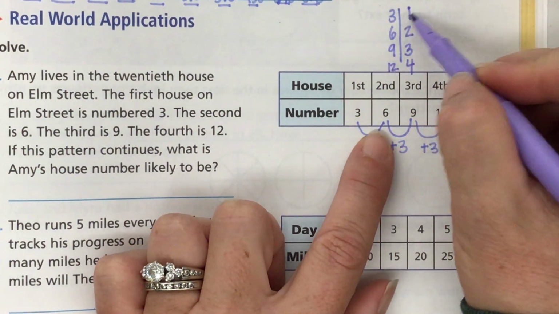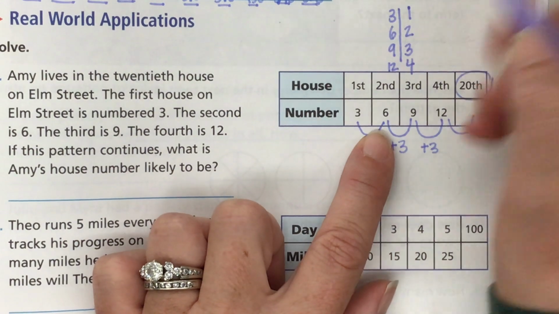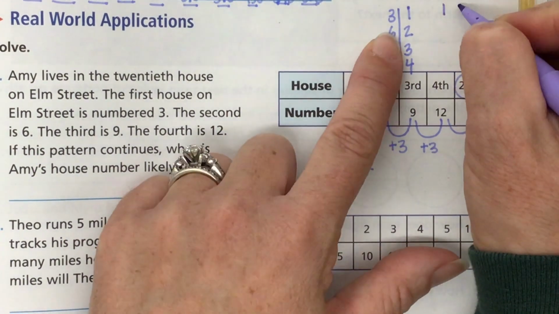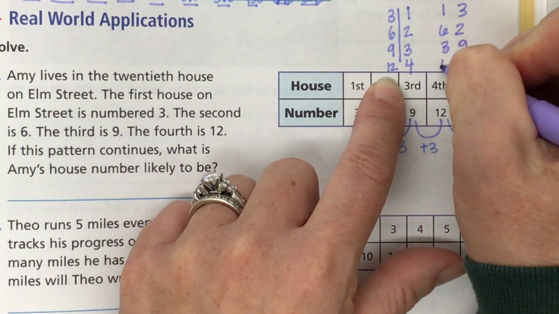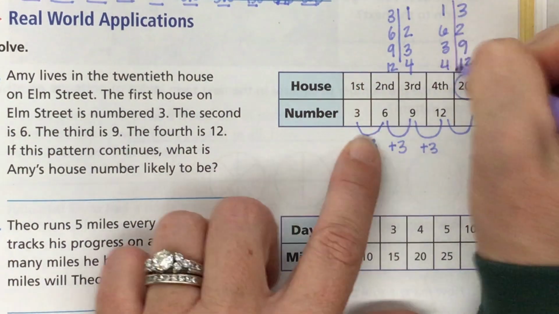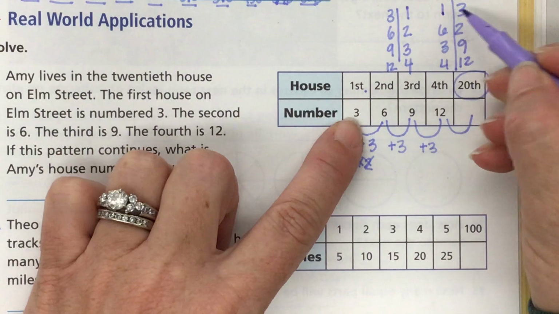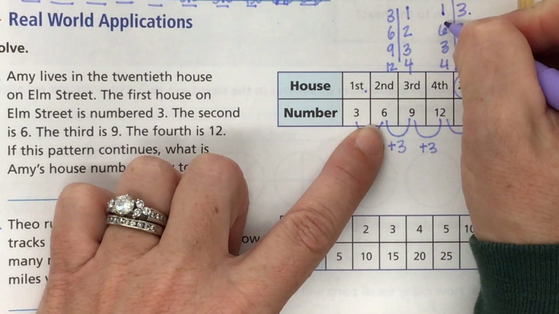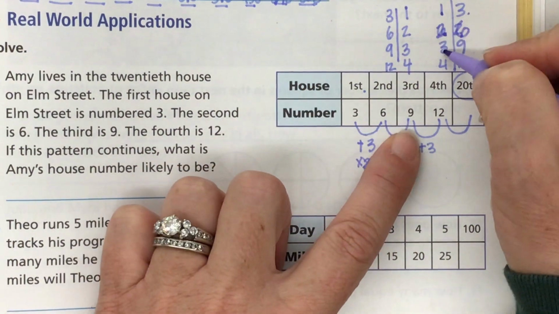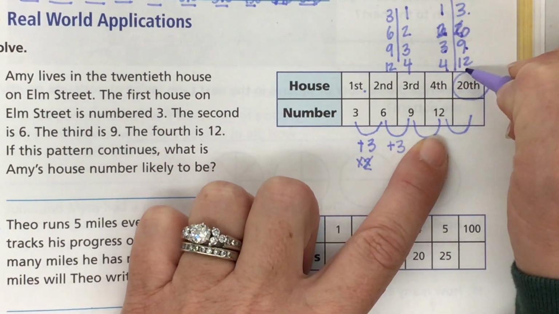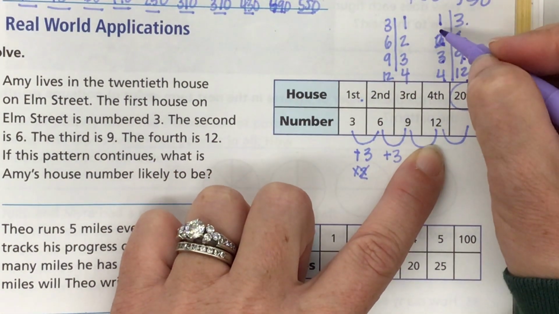So what am I doing between these two? I'm going to do it this way. I'm just going to flip it. So do you see what I've done? I've got first, 3. Second, 6. Third, 9. Fourth, 12.